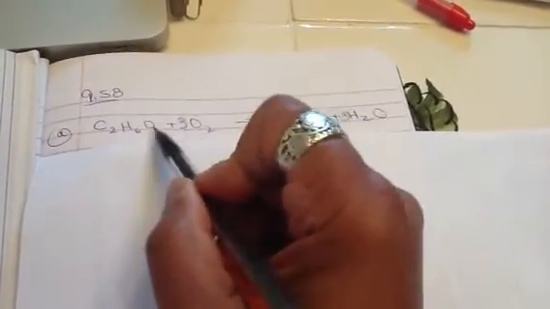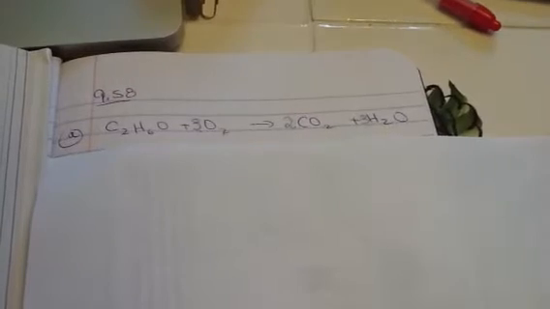That leaves me with 2 plus 1, that's 3 oxygen on this side, and I have 2 times 2, 4, plus 3, that's 7. So I have 3 over here, and I need 7 over here. I have to think about this. It's 3 here, that would give me 6 plus 1, 7. So you can check it, but it's balanced.